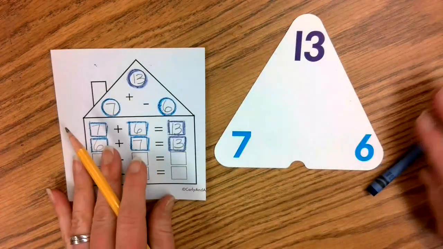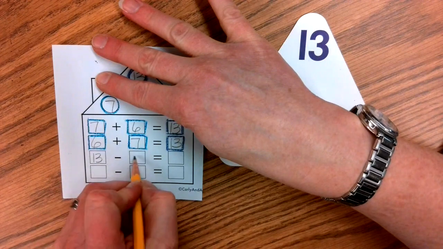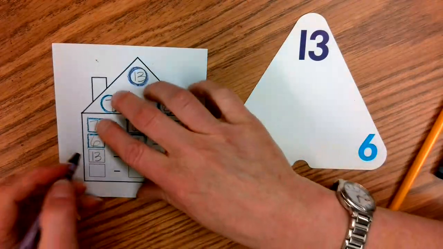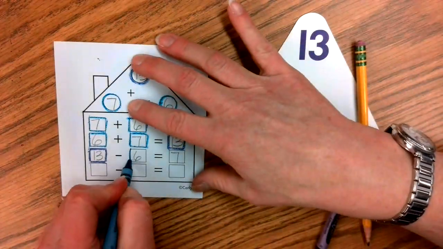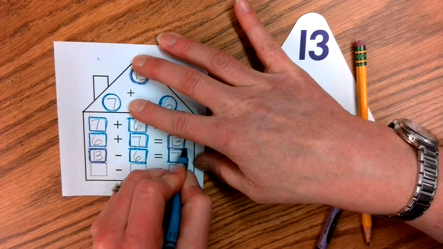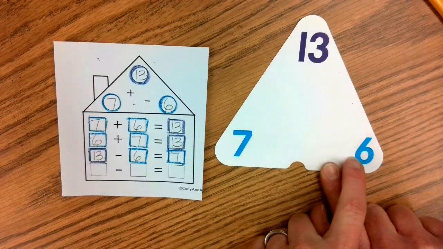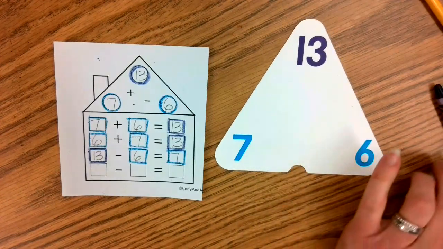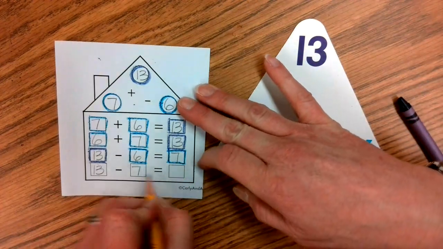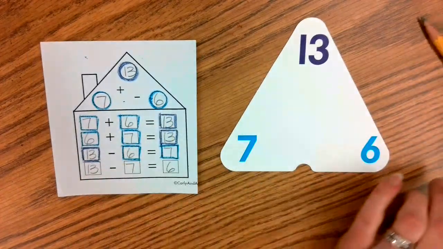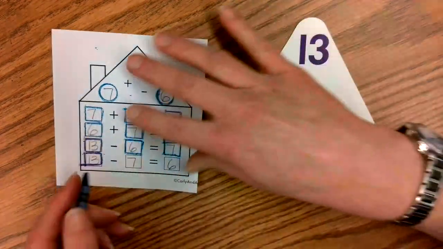Now I write my subtraction facts, and I'm going to write 13 subtract 6 is 7. Okay. Again, my minuend is purple. My subtrahend and difference are blue. And my last fact is 13 subtract 7 equals 6. Okay. Go ahead and add the color on those. Remember, your minuend is purple.